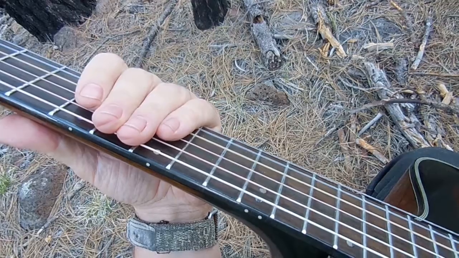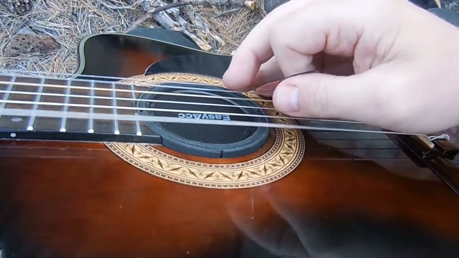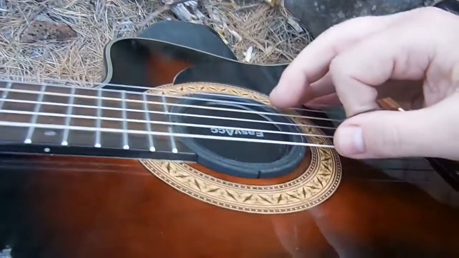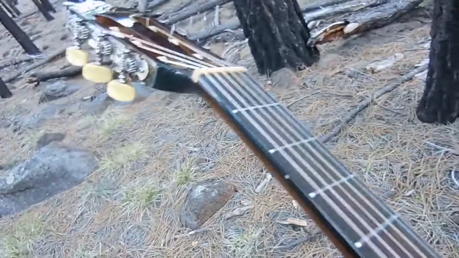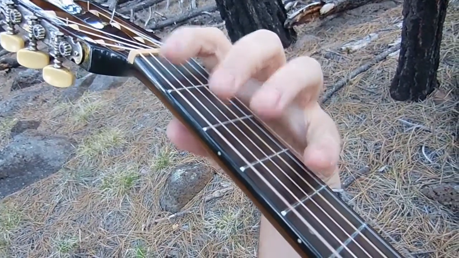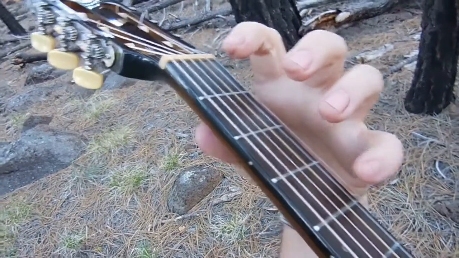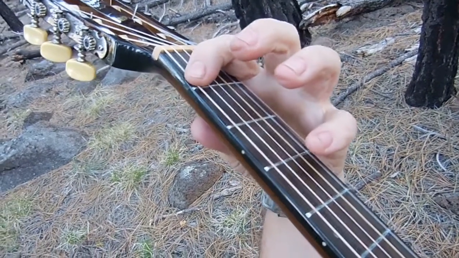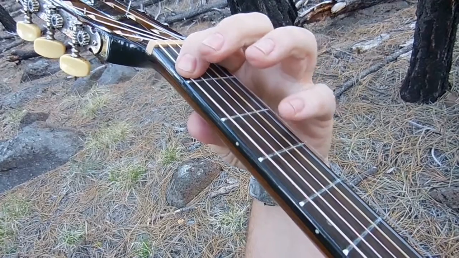We will start this practice process with the low E string and play an E chromatic scale. Begin the scale by picking the open E string. The next 4 notes in the scale will be played using each of the 4 fingers on your fretting hand. Your first finger, or index finger, plays the note at the 1st fret.